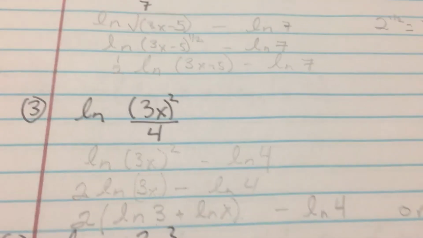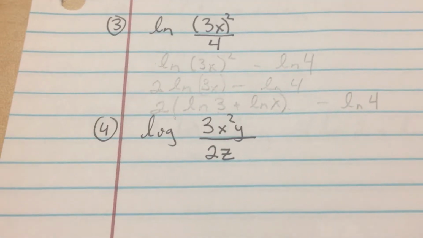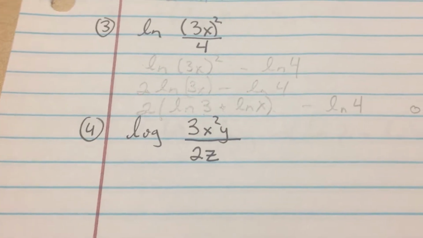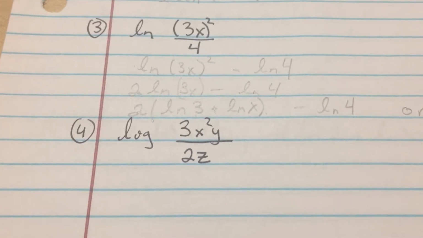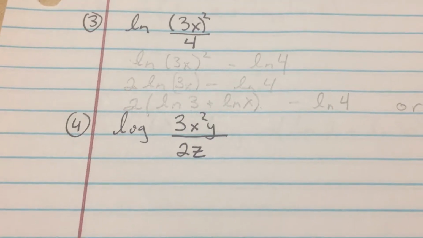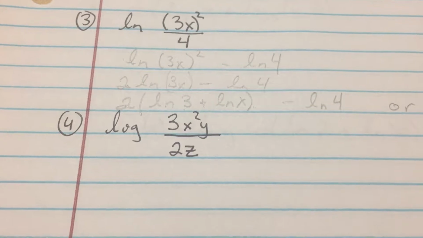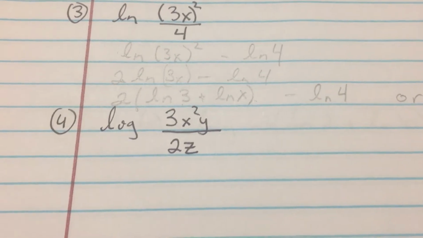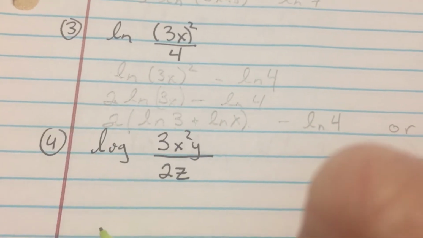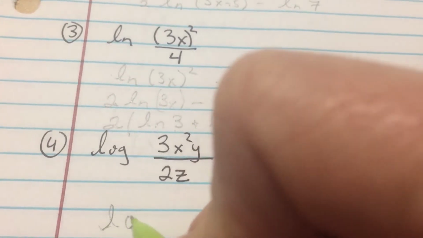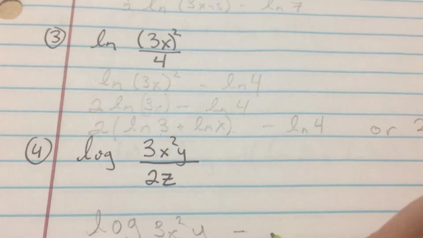I prefer it with the parentheses, but that's just me. All right. So why don't you go ahead, pause that video one more time. Why don't you try our last expanding problem, number 4. Okay, so first thing you should have noticed is there is a fraction. So we are going to go ahead and break that up using a subtraction sign.